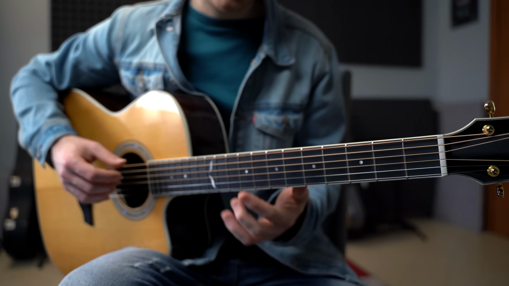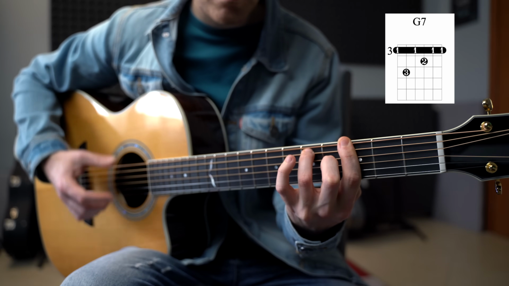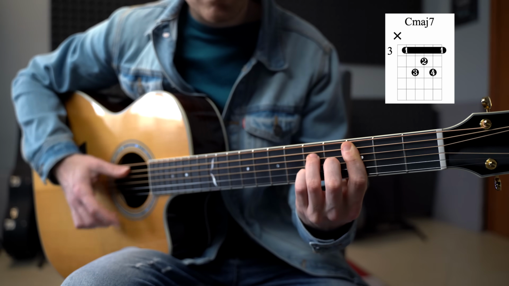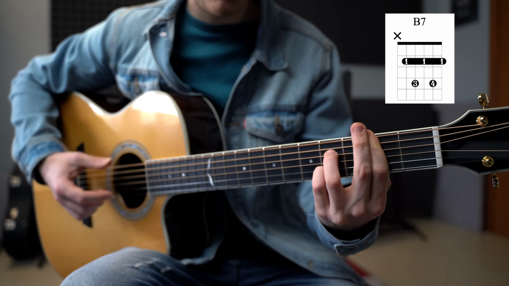Now, the awesome thing is that we can add the bass line as well as the strumming with these new chords, like this. Again.